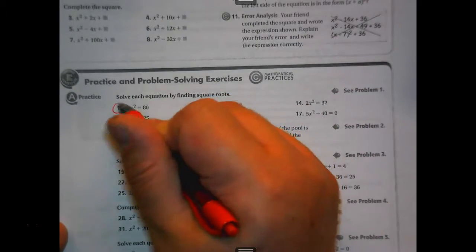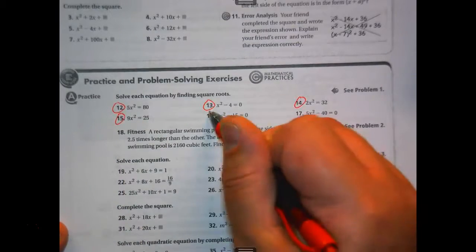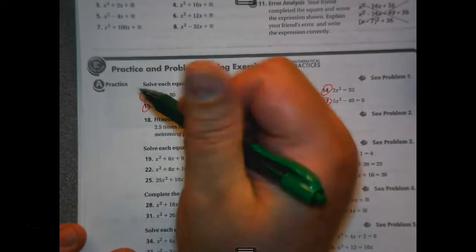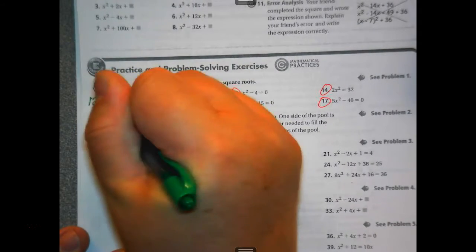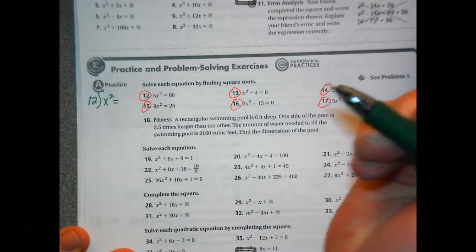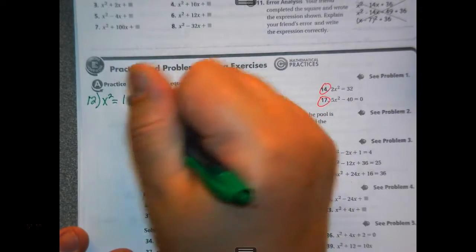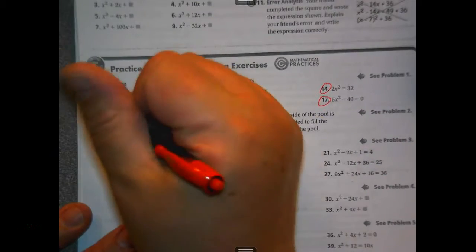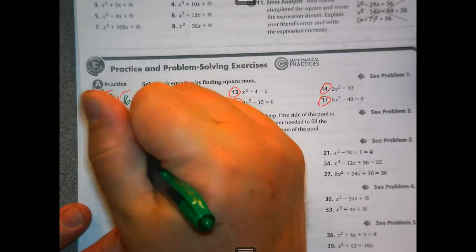So 12, 13, 14, 15, 16, 17. Okay, number 12. I'm going to try to do them right on here. I'm going to divide both sides by 5. I get x squared equals, let's see, 5 goes in the 80 sixteen times. I get 16. Square both sides. So x equals plus or minus 4.